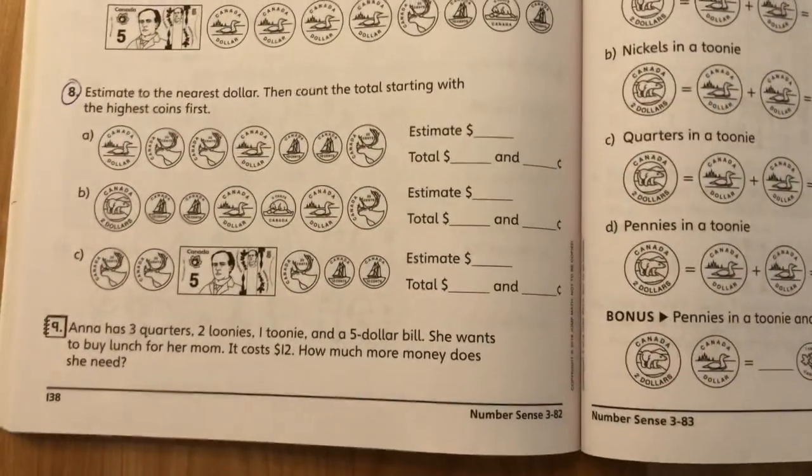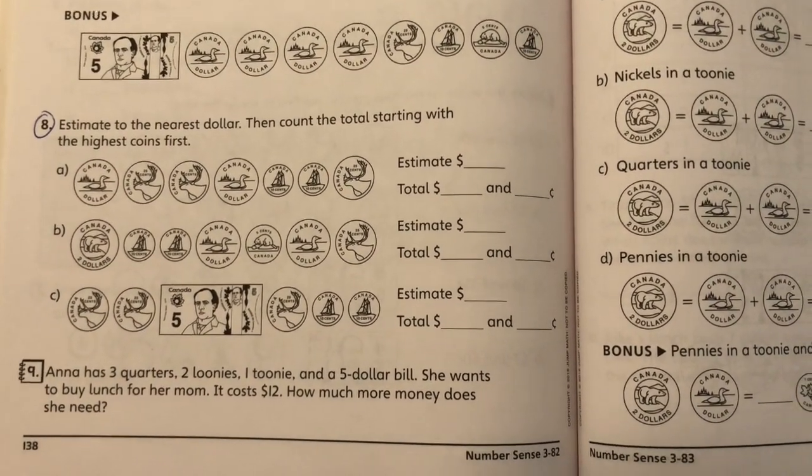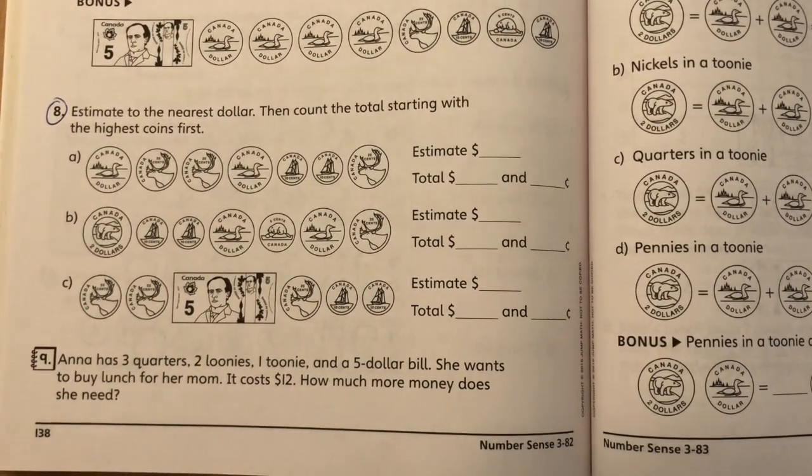You're going to turn over. I'm not going to make you do number 7, but you are going to do number 8 today. You need to estimate first. So remember, estimating is giving me a smart guess. You're using your brain to give me this guess, right?